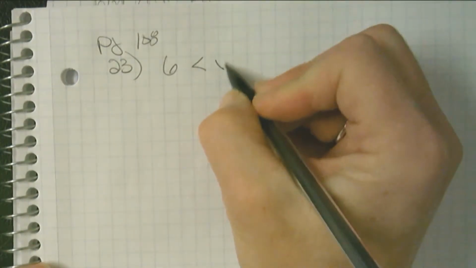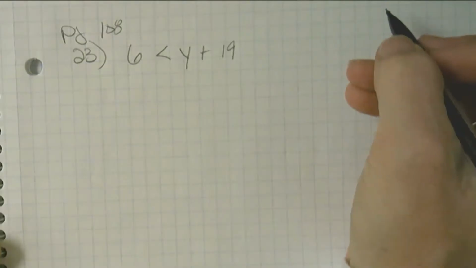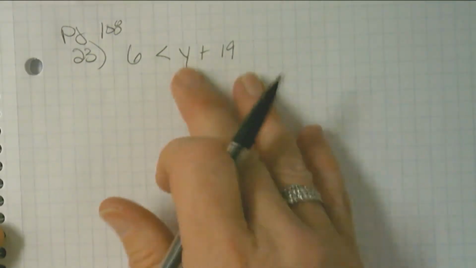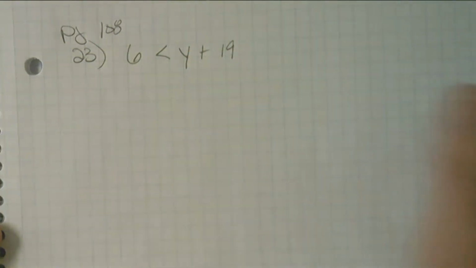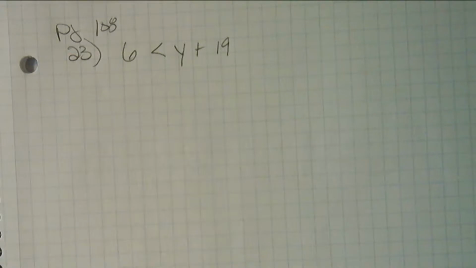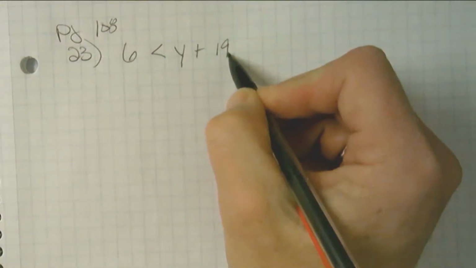23 said, I have 6 is less than y plus 19. If you're somebody that does not like seeing the variable expression on the right side, you can change the order of it, but it is important you're able to solve these, whether the variable expression is on the right side or the left side, because you're going to see these quite often in a mixed up order.